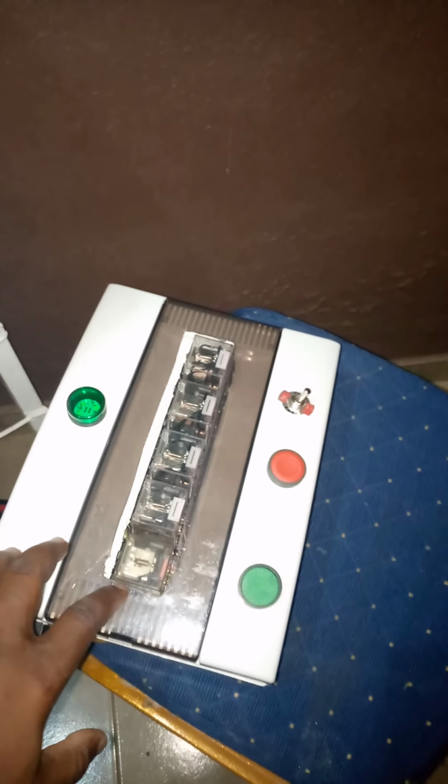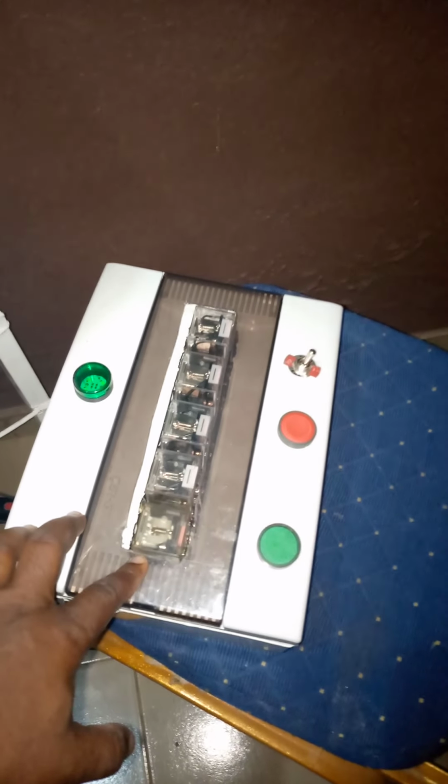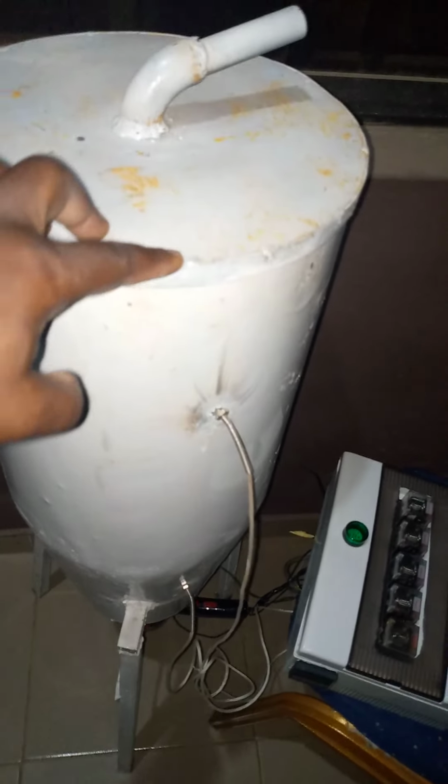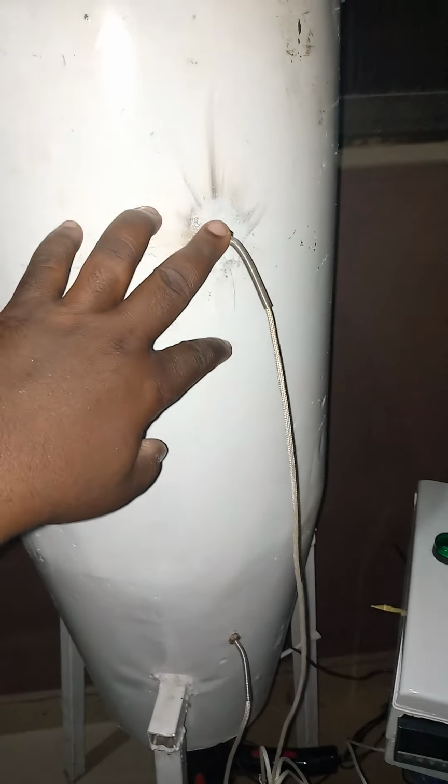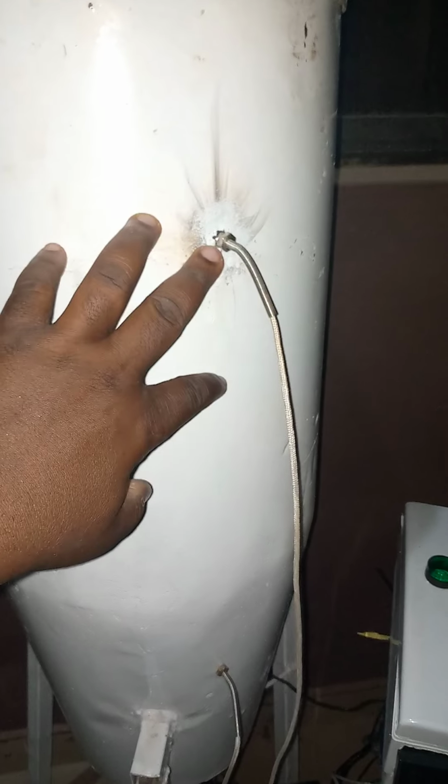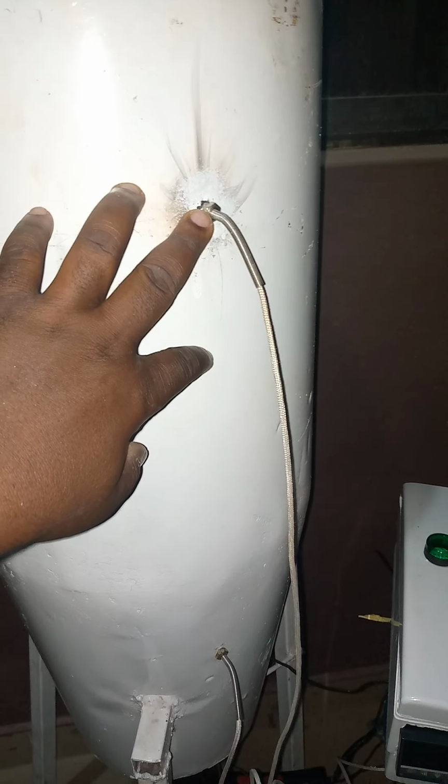So, to demonstrate how this model works, this drying chamber has also been developed. This is the exhaust thermocouple temperature measurement, and this is the inlet thermocouple temperature measurement.